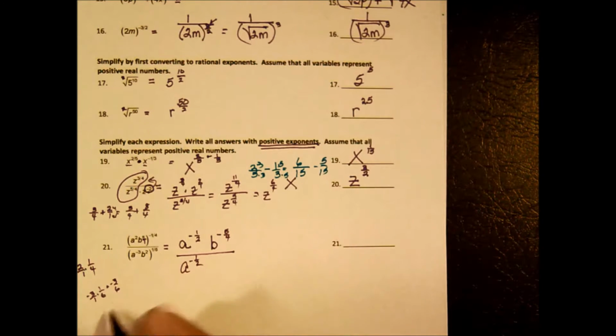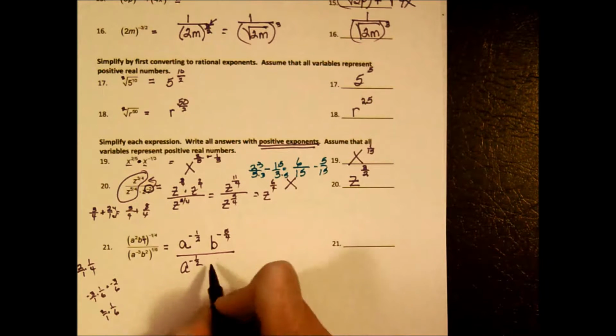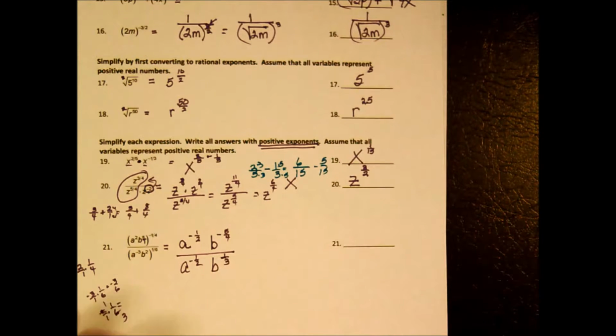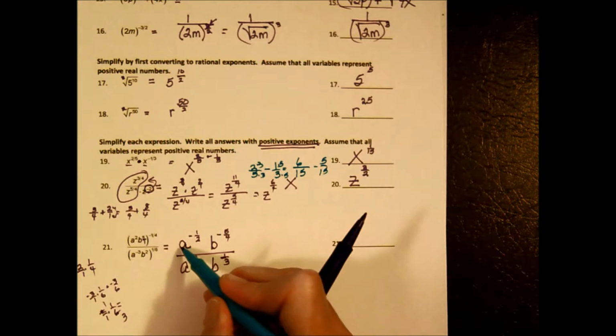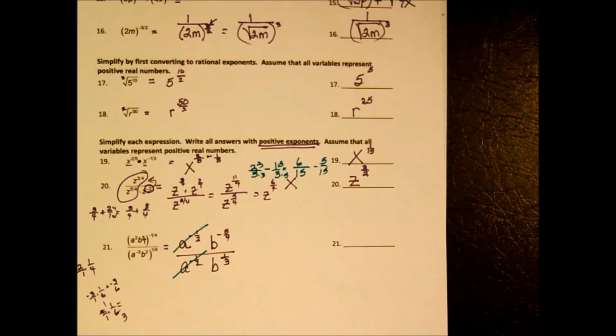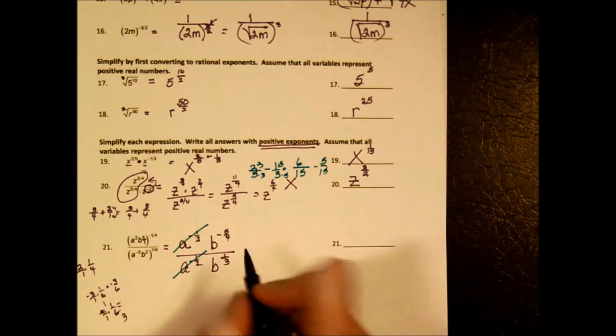And then b to the 2 over 1 times 1/6, that's b to the 2/6, or you can simplify that to b to the 1/3. So you've got to know about fractions and the exponent rules. Here now, I'm ready to simplify further, but I see that I have a to the negative 1/2 over a to the negative 1/2. That's something over itself, and it just cross cancels, making a 1.